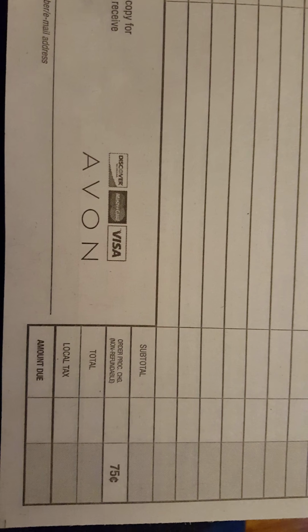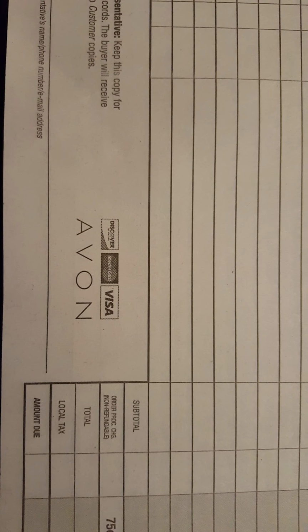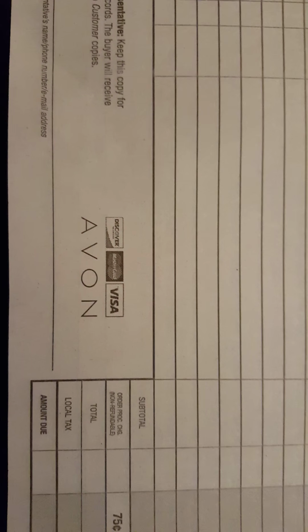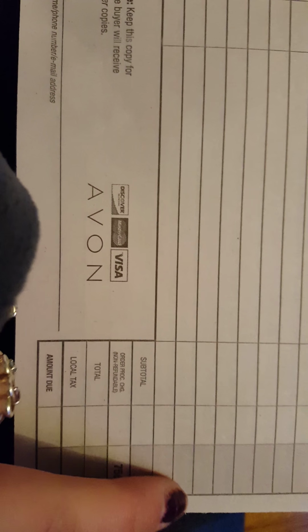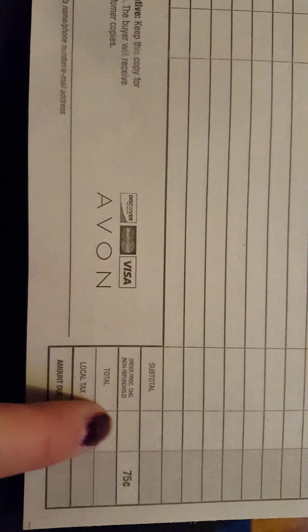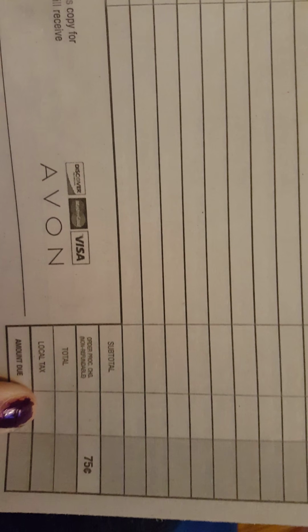I try not to charge too much because part of the reason why people like to order AVON is because they don't have that $10, $20 shipping fee that you get with most places you order. And plus, most of the time, if they order online, if they place a $40 order, they get free shipping online anyways. Otherwise, it's a $5.95 flat rate for them as well. So anyways, you're going to put in whatever you're going to charge for that, then put the total, and then local tax.